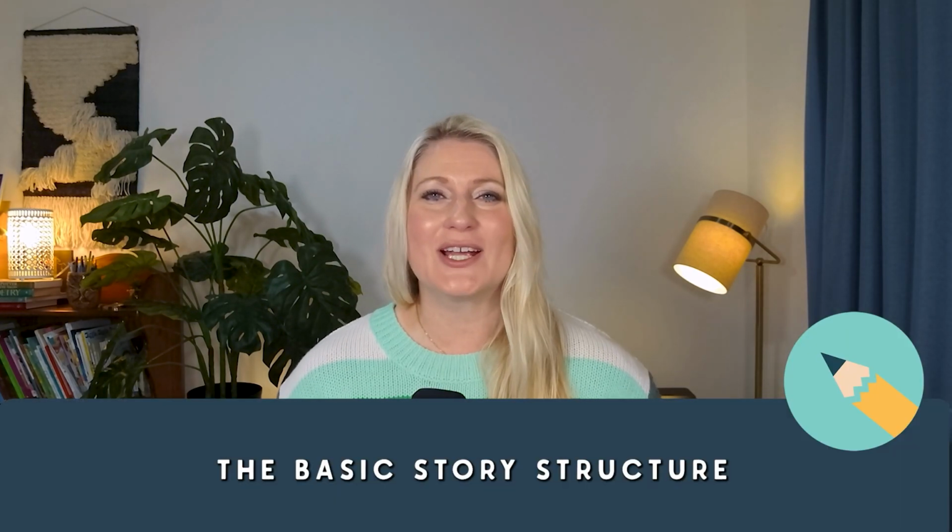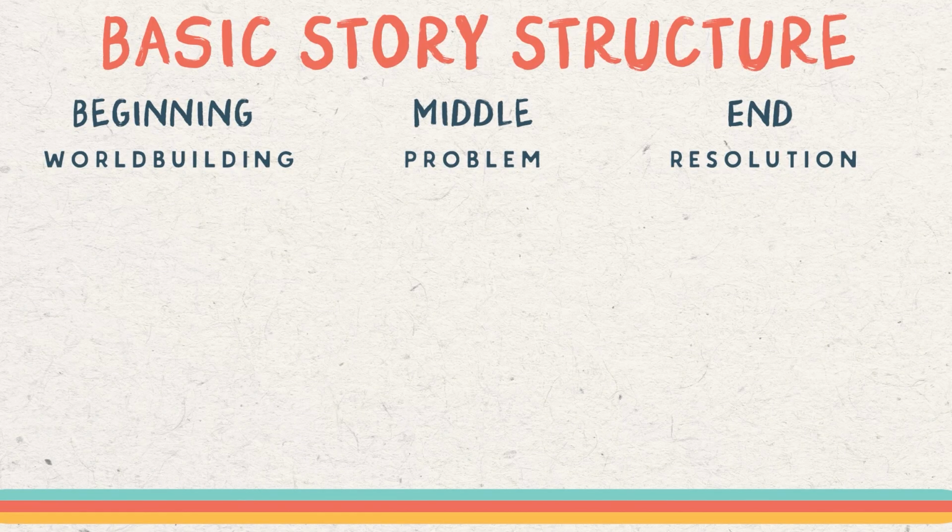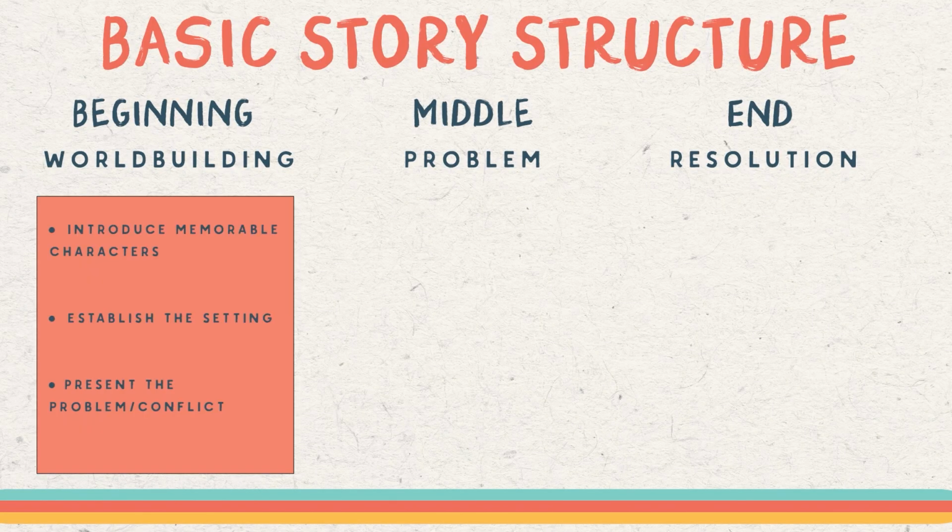So let's take a look at the basic story structure. All storytelling has a very basic structure, whether it's for children or for older readers. There's a very basic structure that is triadic. It's simple. It's the beginning, middle, and end. The beginning is our introduction. I call this world building. We introduce the main characters and settings.